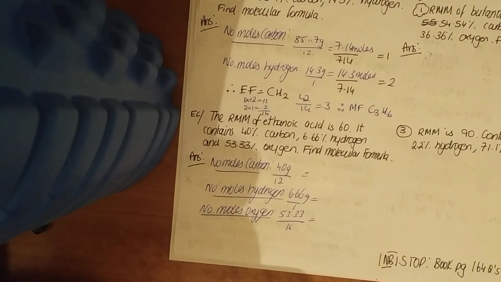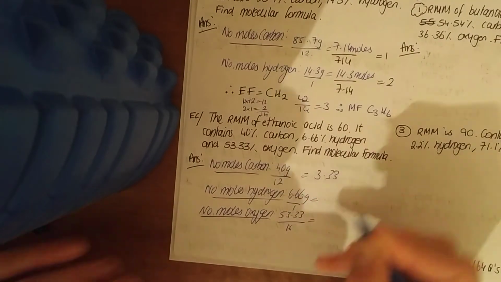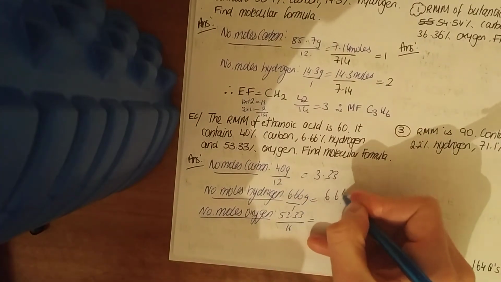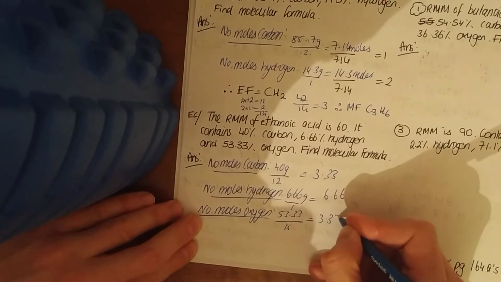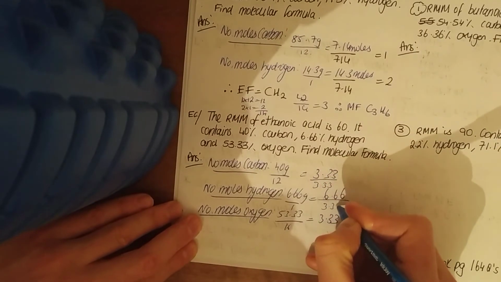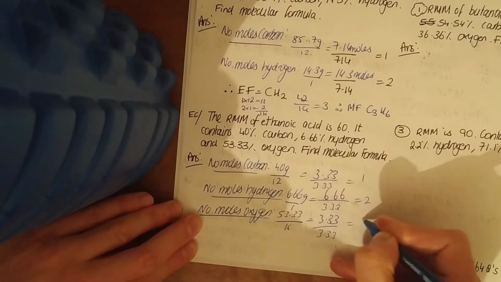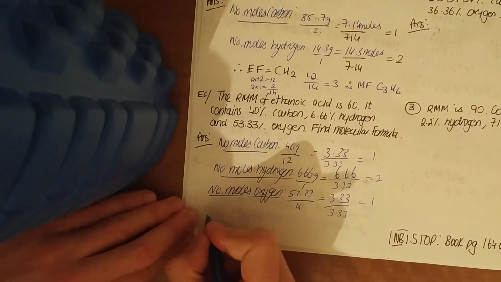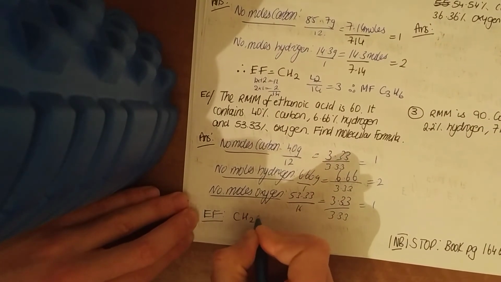So we have 3.33 moles for the first one, 6.66 here, and this is 3.33 as well. Divide by the smallest. 1, 2, 1. So the empirical formula is CH2O.